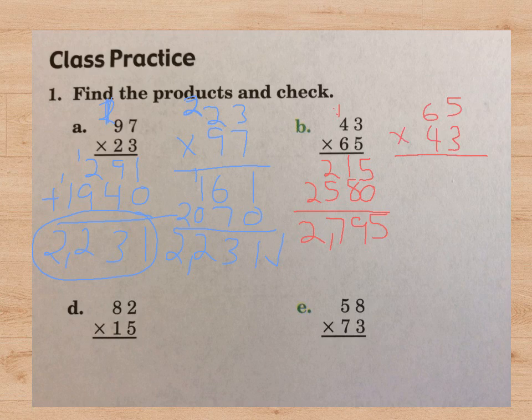3 times 5 is 15. Carry a 1. 3 times 6 is 18, plus 1 is 19. I'm going to put a 0 and do my second column. I need to get rid of the 1 at the top. 4 times 5 is 20. Put a 0 here, carry a 2. 4 times 6 is 24, plus 2 more is 26.